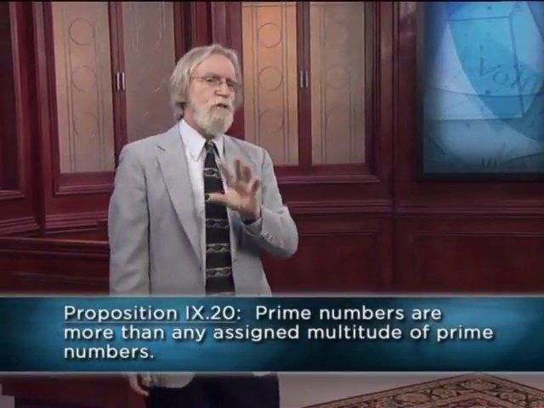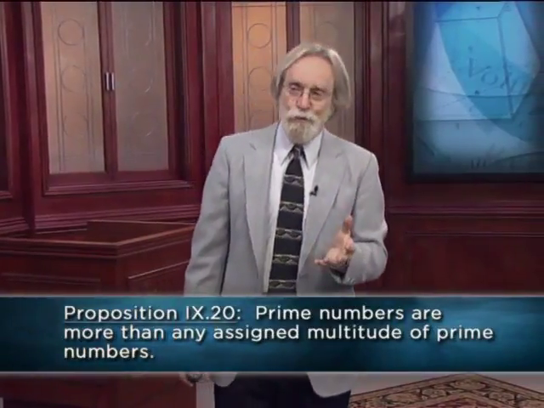His statement was this. He didn't actually say there's infinitely many primes. He said prime numbers are more than any assigned multitude of prime numbers, which sounds a little bit confusing, but here's what he means. No finite collection of primes, that's my assigned multitude, contains all of them. So if you give me 10,000 primes, they're not all there. You give me 10 million primes, they're not all there. We can see that that means there's infinitely many primes.